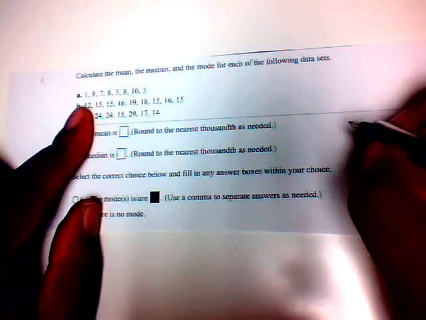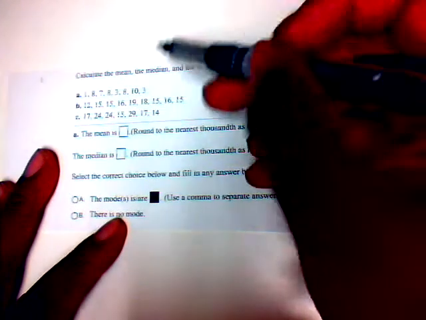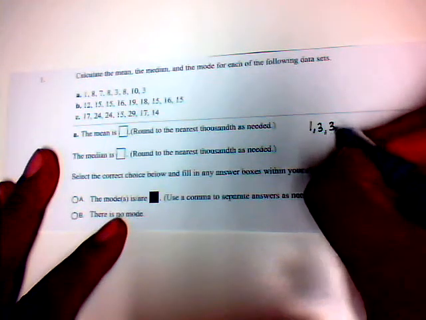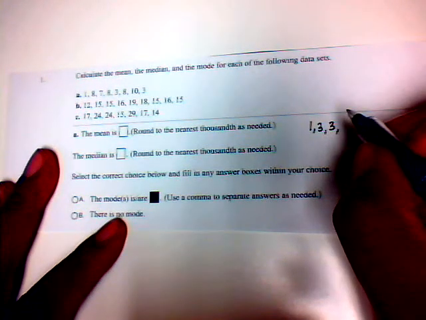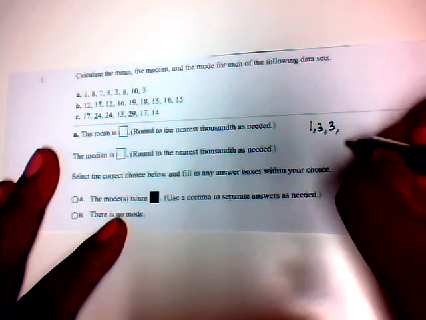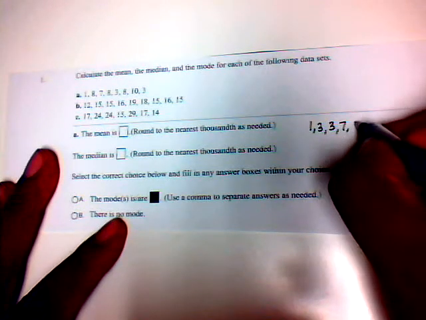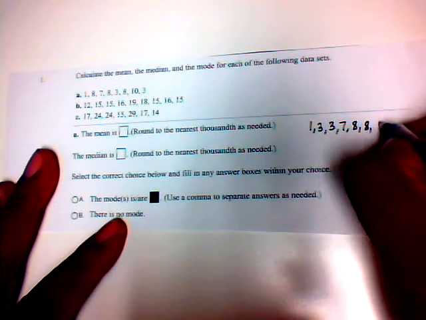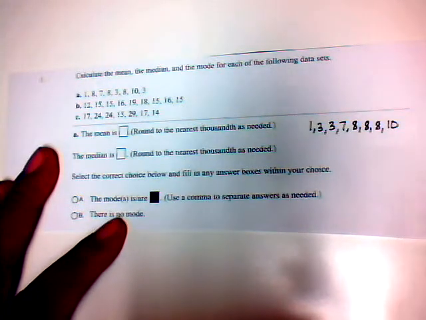Before I begin this particular problem, what I'm going to do here is put these numbers in numerical order. That way, it'll be easier for me to find the median. So the 1 will be first. There's a couple of 3s, so I write the 3 twice. There is a 7, there are 3 8s, and a 10. So it should have 8 data values there.